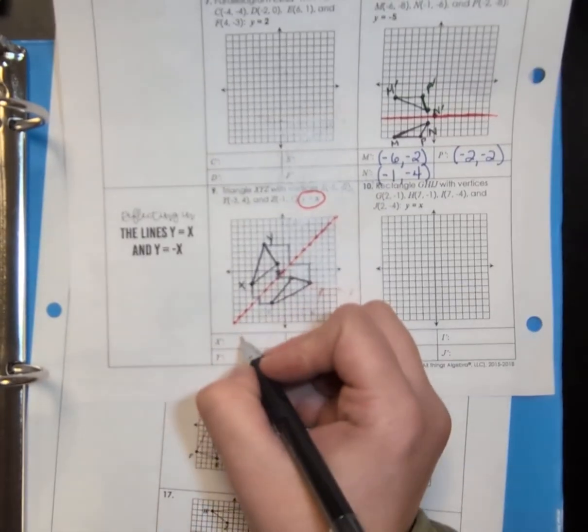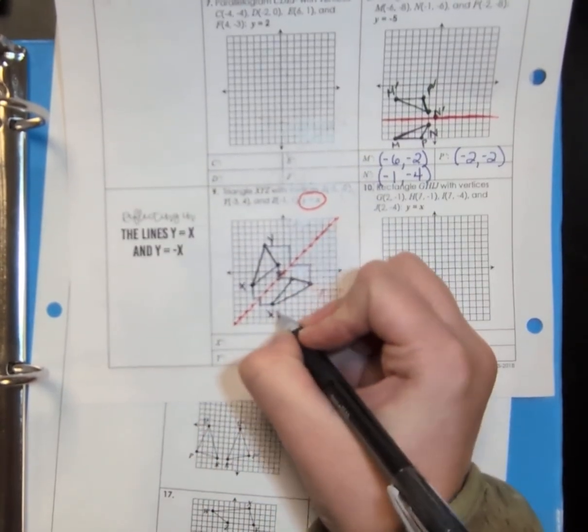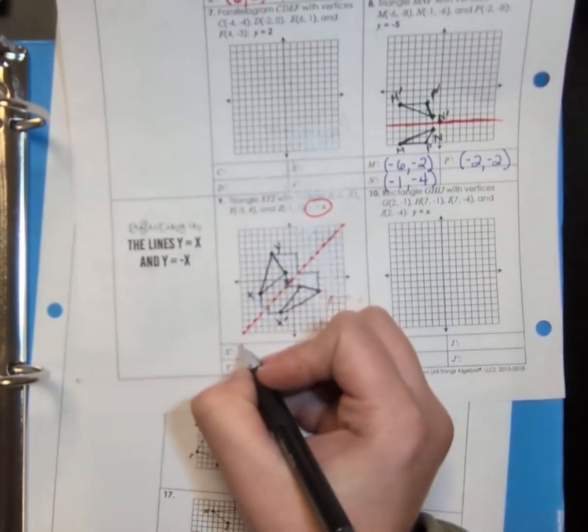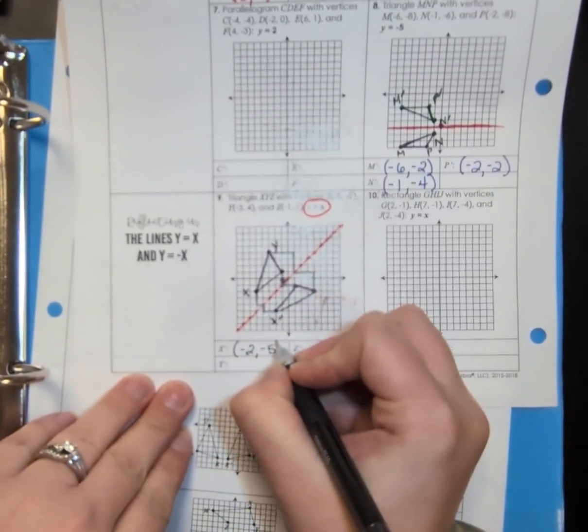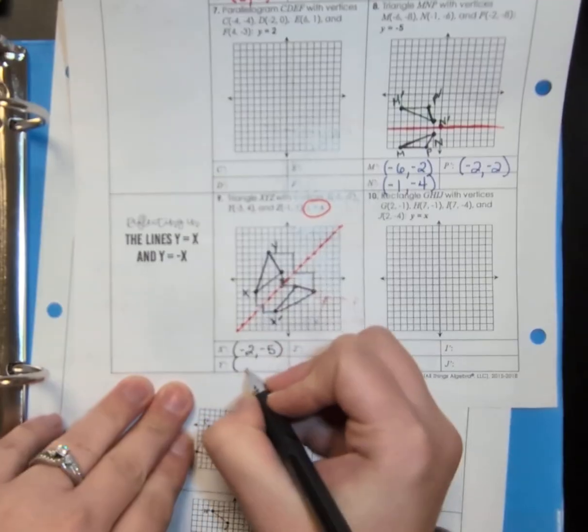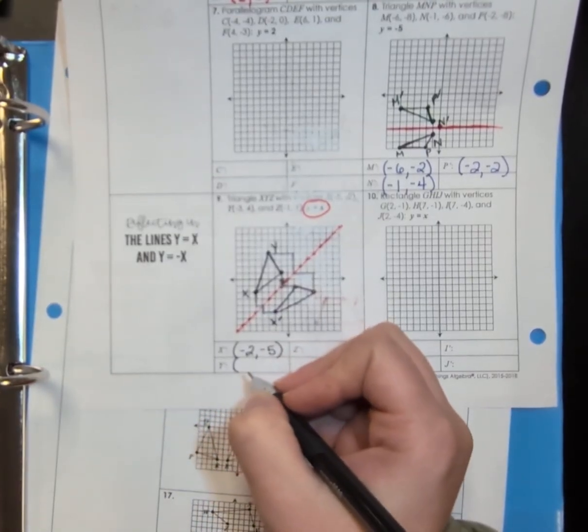They're asking about when y equals negative x, though. All right, so that means that x prime should be at what? -2. Good. What about y prime? 4, negative 3.